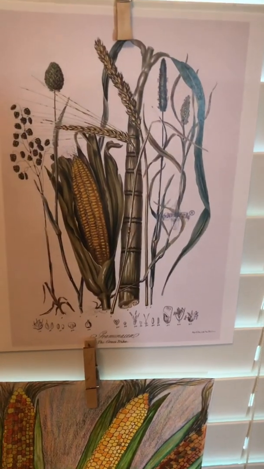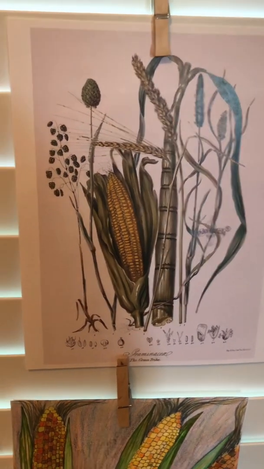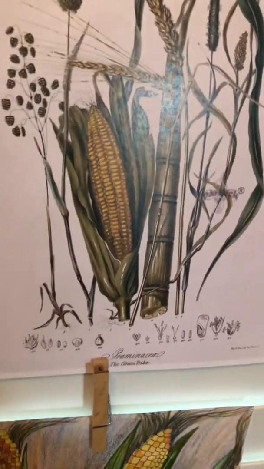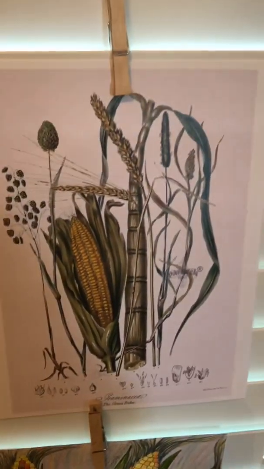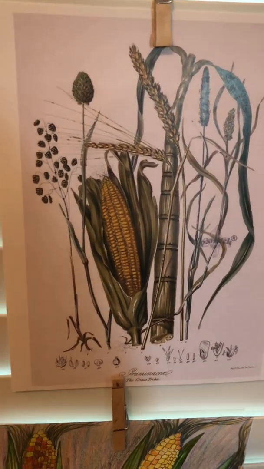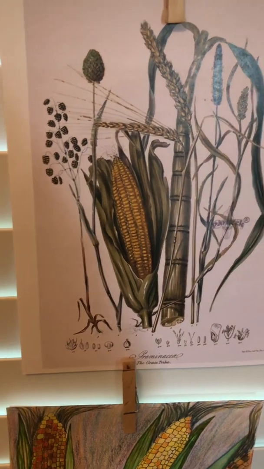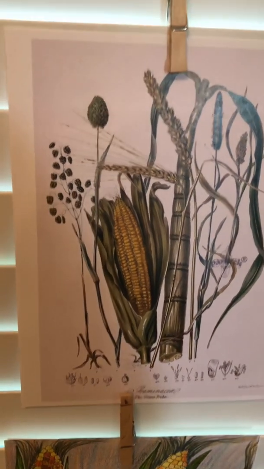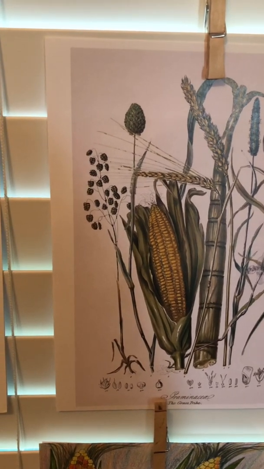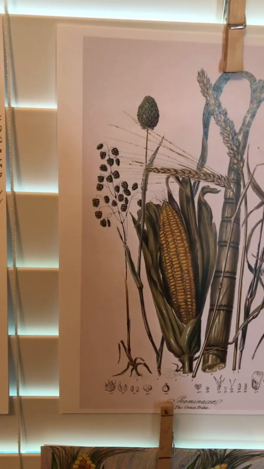Another artist to consider is an artist who did these beautiful botanicals, and her name is Elizabeth Twining. You see the corn and different grasses in there. Elizabeth Twining was born in 1805 and died in 1889.